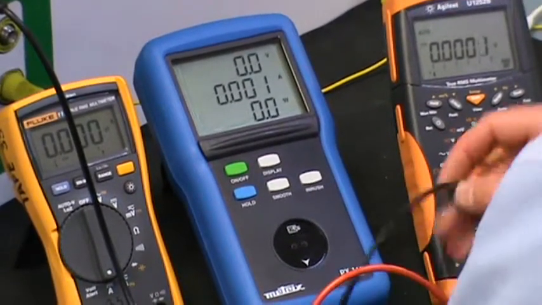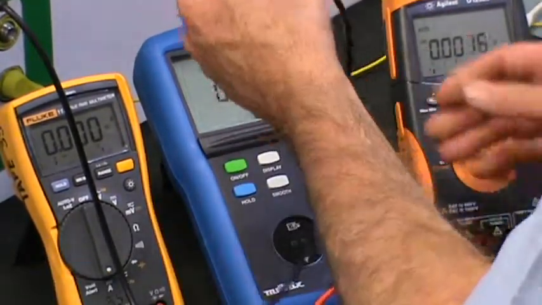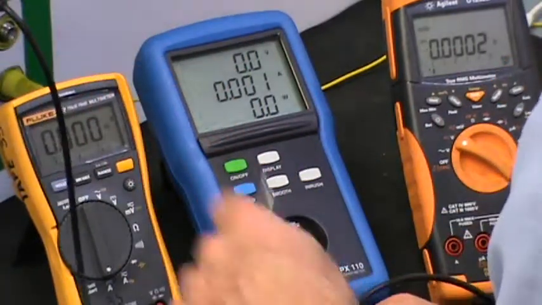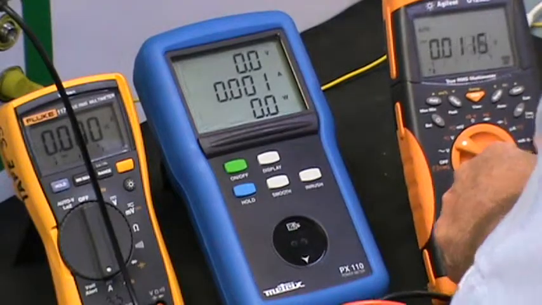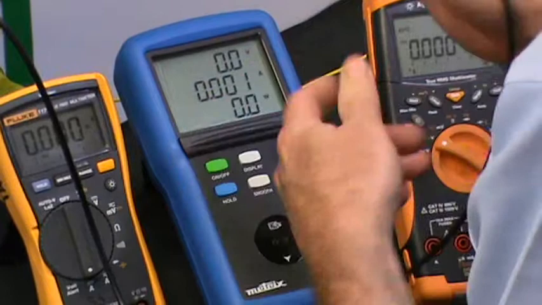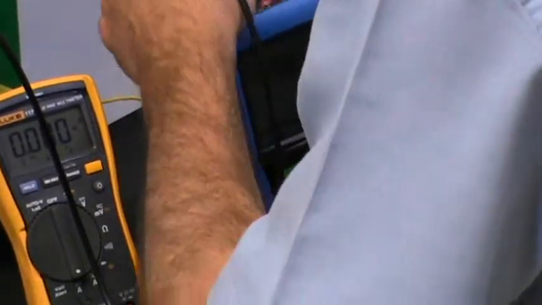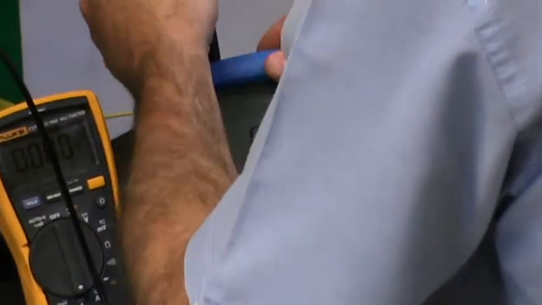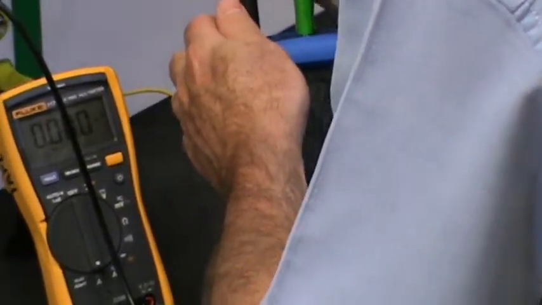So the amp meter here goes into the watt meter. Wrong one. The amp meter goes into the watt meter from there, and your facilitator will show you how to wire this up in class.